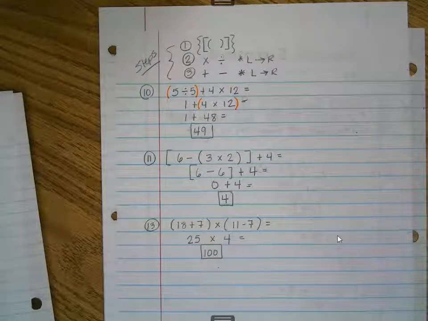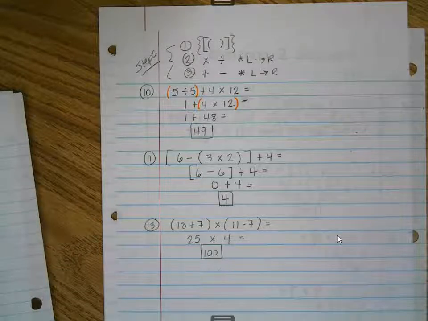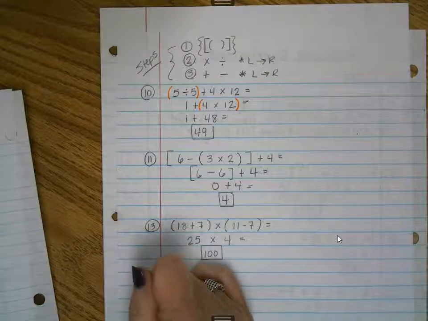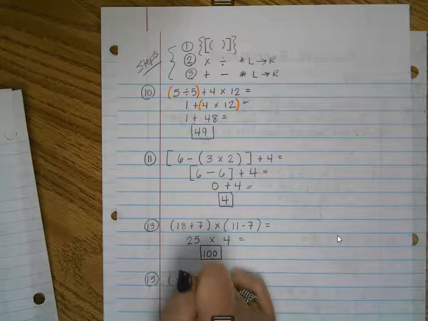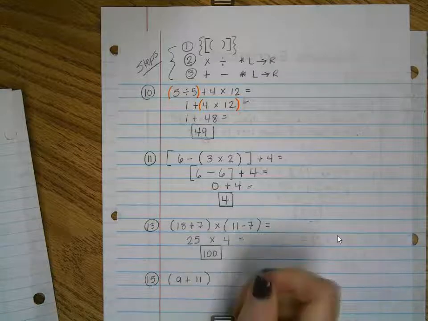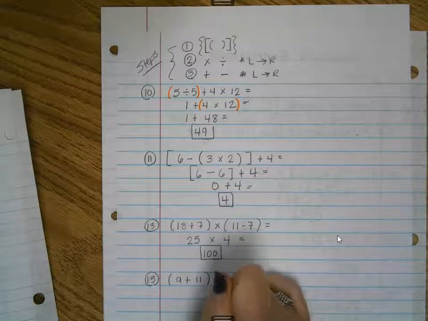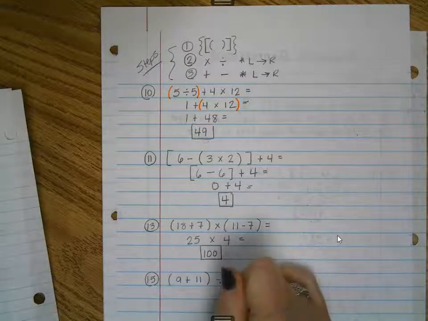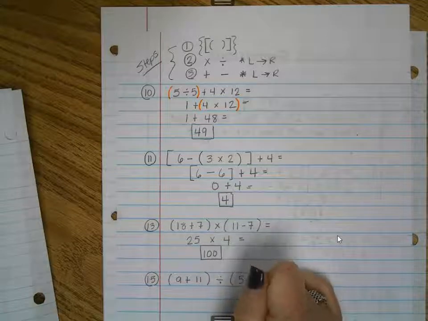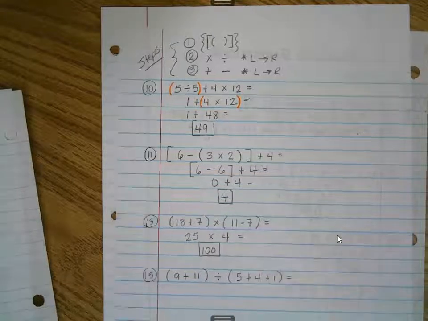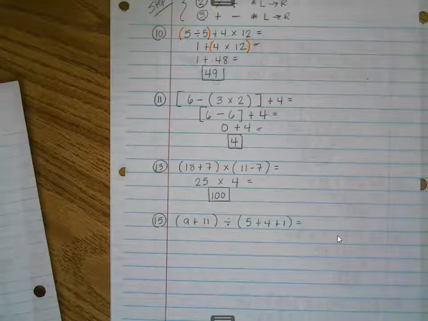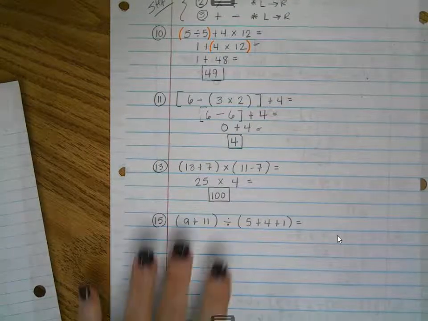Now, let's try another one. You know what? I like number 15. Kind of does this same thing a little differently. So we have the sum of 9 and 11 in parentheses. We're going to divide the sum of 9 and 11 by the sum of 5, 4, and 1. All right, so let's think about what we're going to do here first. We have 2 sets of parentheses. I'm going to start with this one.